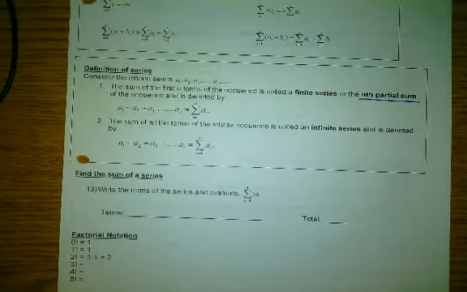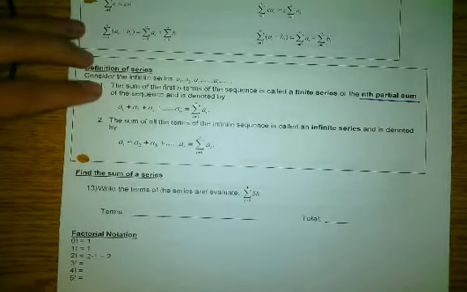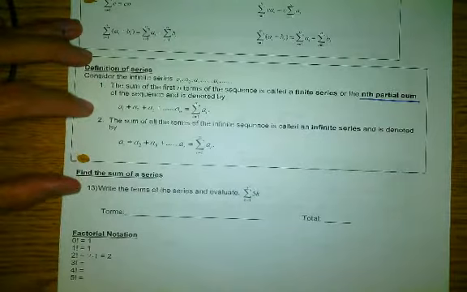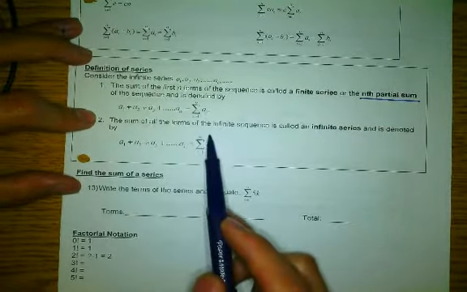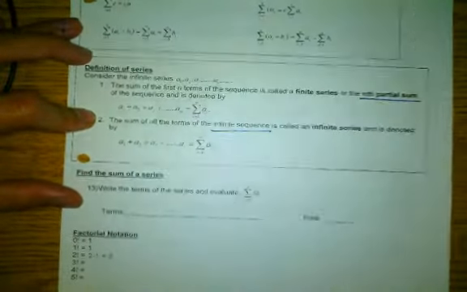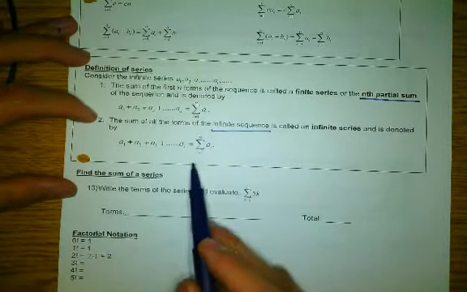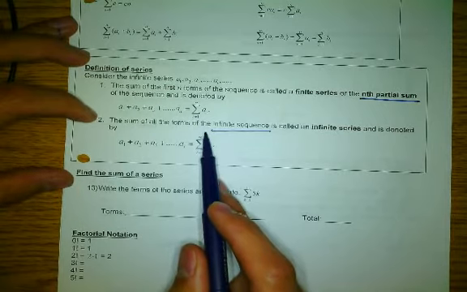So we already know how to do that, right? The sum of all of the terms of an infinite sequence is called an infinite series. That means your index is going to go from 1 to infinity. And this one has some special properties that we'll talk about. Okay? We're good? Alright.